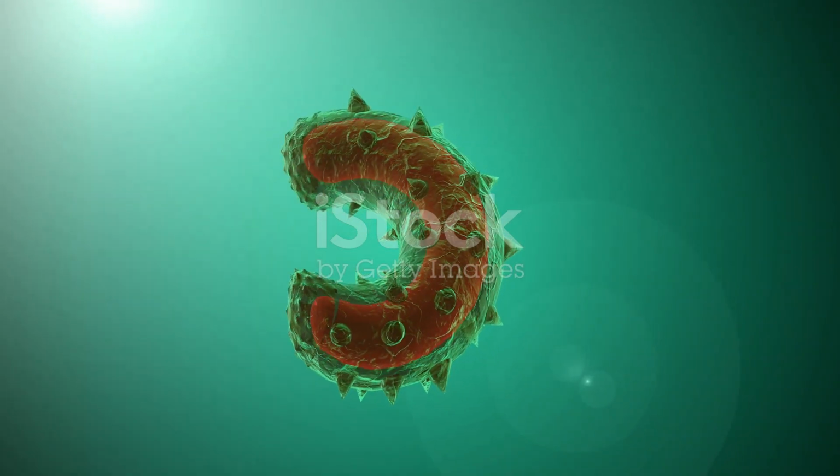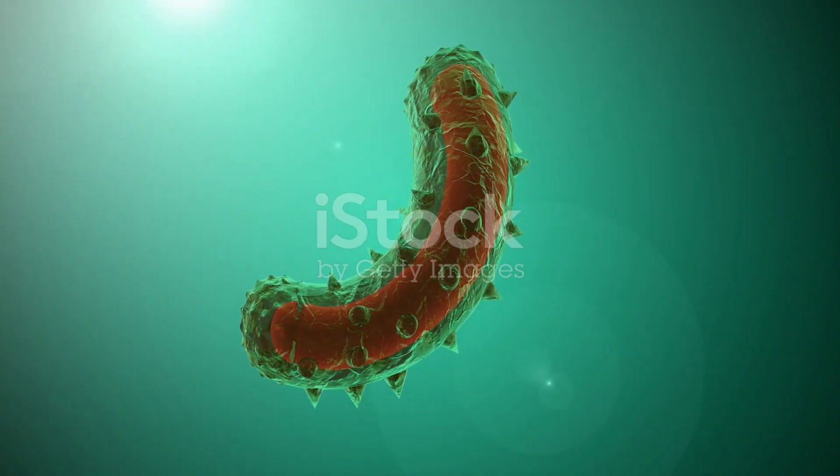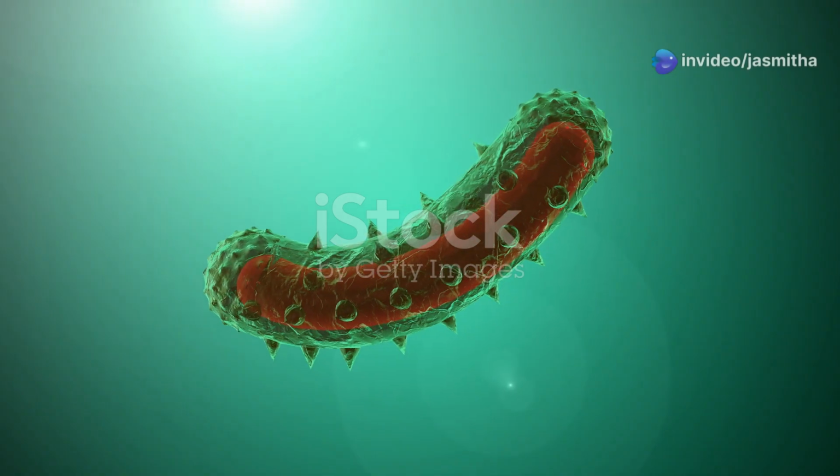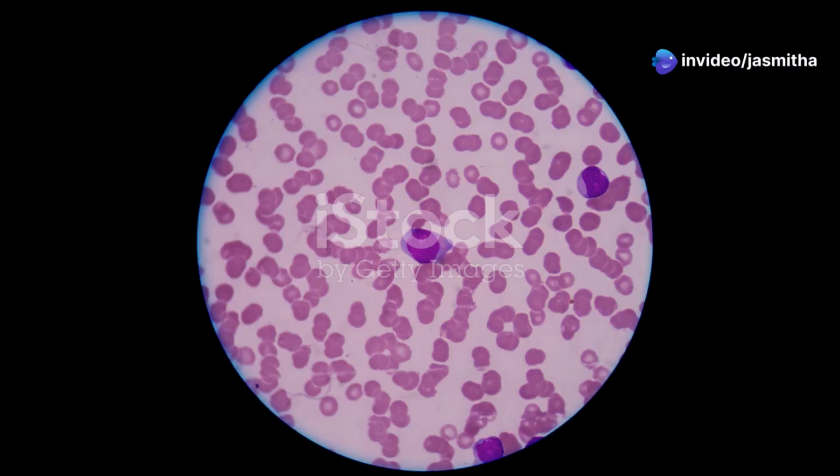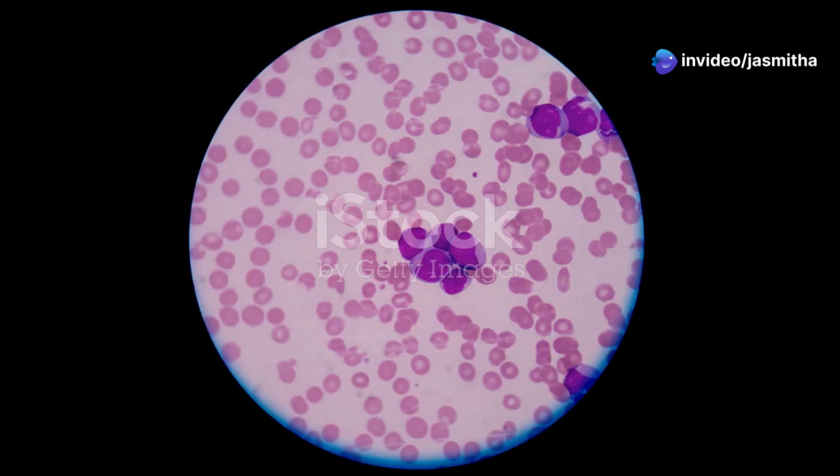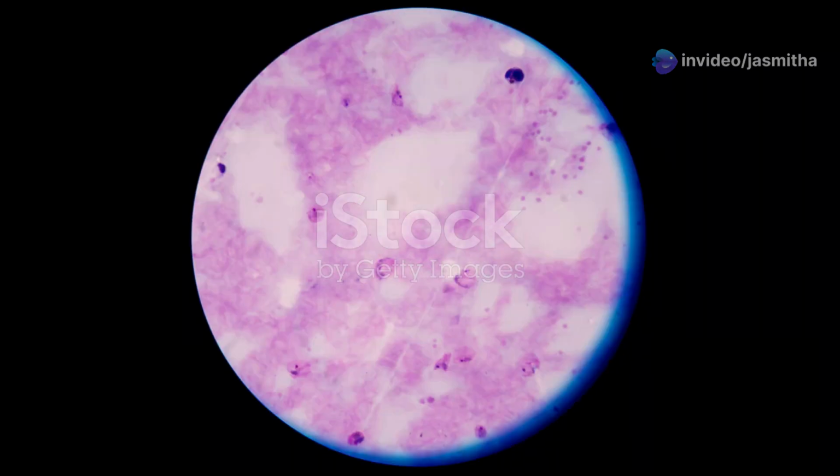These ribosomes can float freely in the cytoplasm or attach to the endoplasmic reticulum, or ER for short. There are two types of ER: rough ER, which is studded with ribosomes, and smooth ER, which isn't. Think of the ER as a highway, transporting proteins and other materials to the Golgi apparatus.